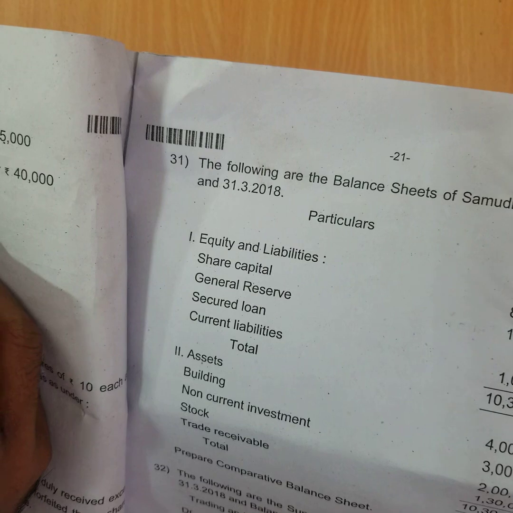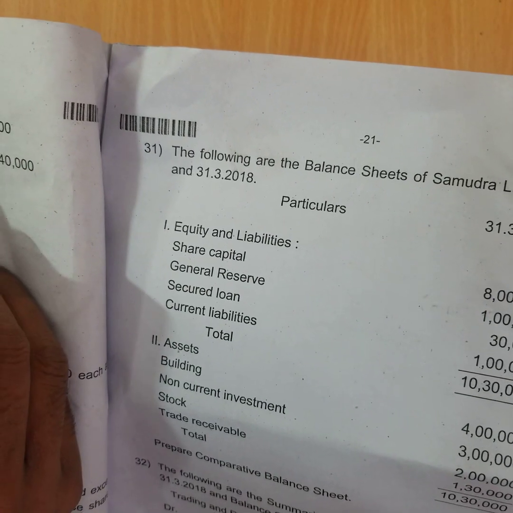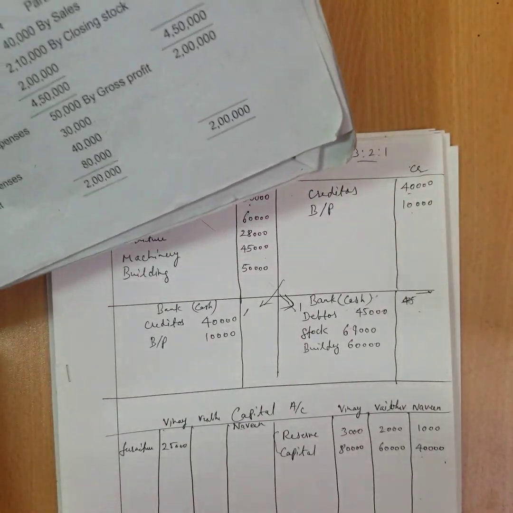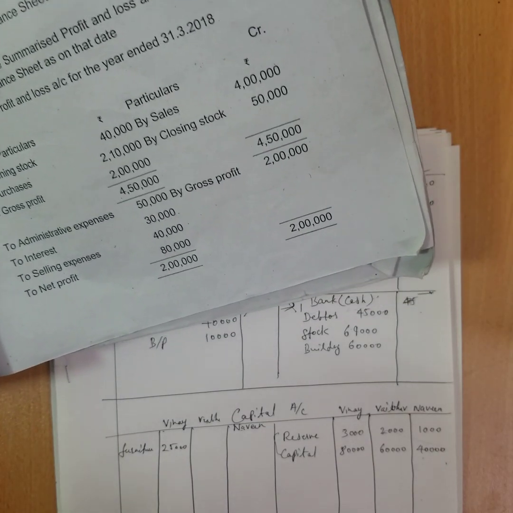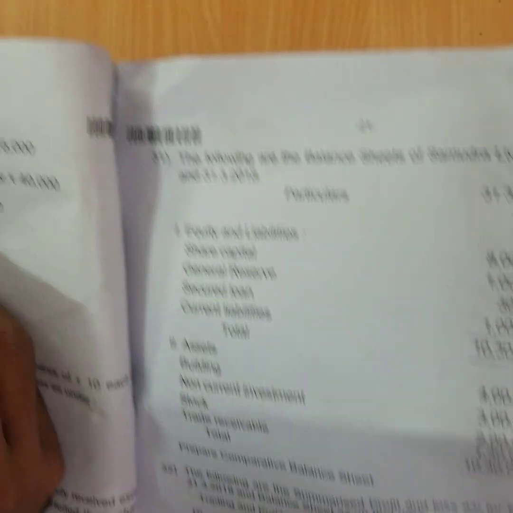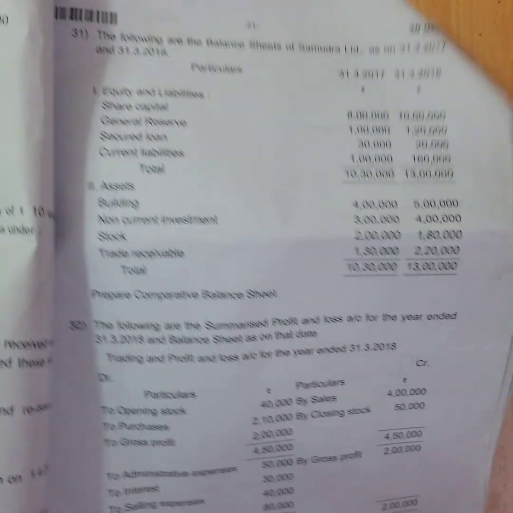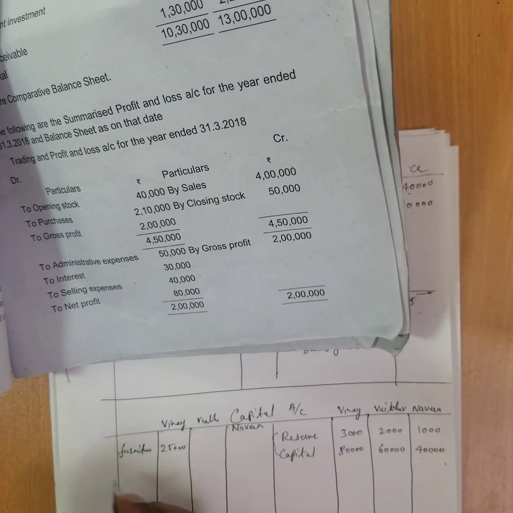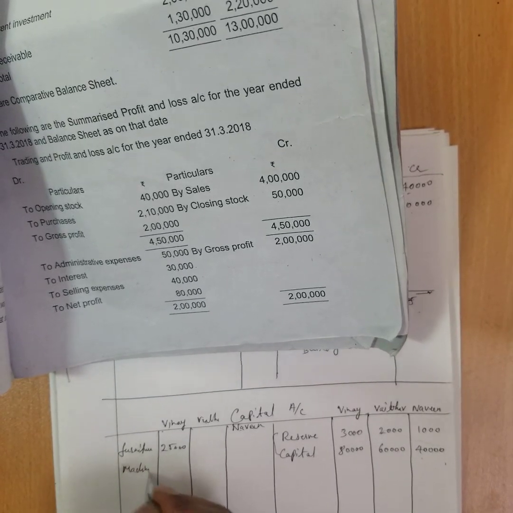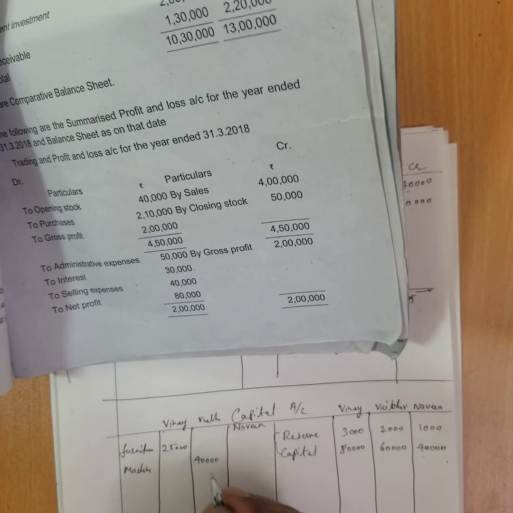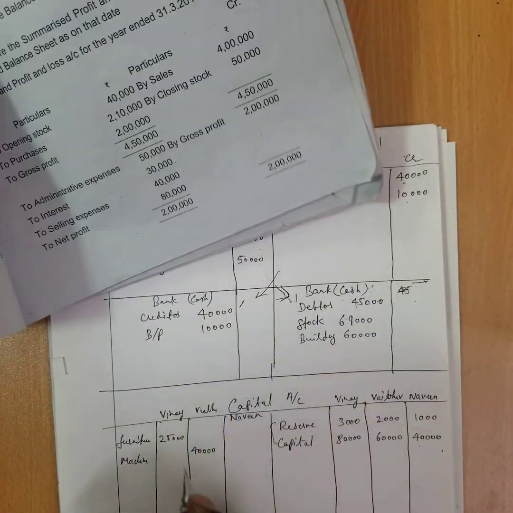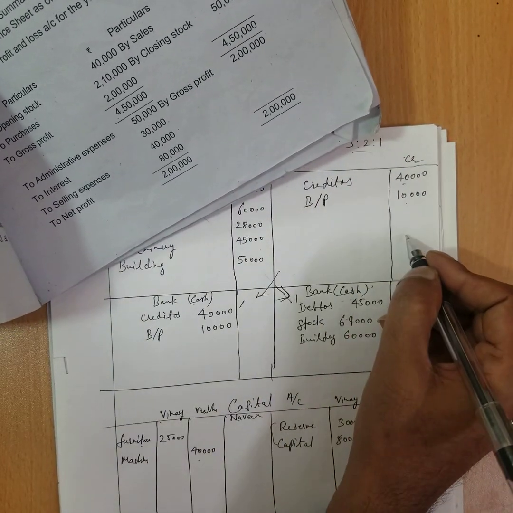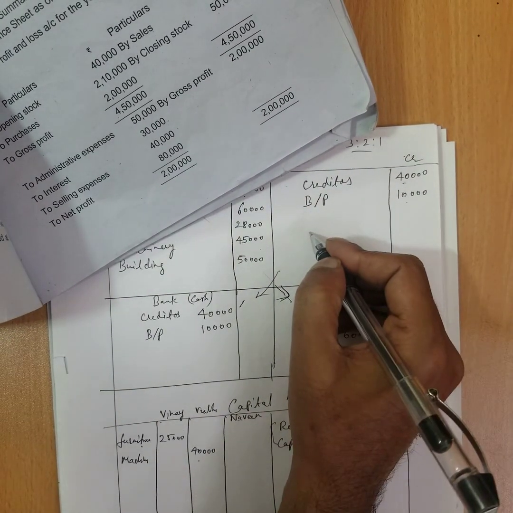Next, machinery was taken over by Vaibhav for 40,000. So this has been taken by Vaibhav. What is the machinery value now? In Vaibhav's account we will deduct 40,000. So furniture by Vinay and machinery by Vaibhav, they have taken it over. They won't give the cash now.